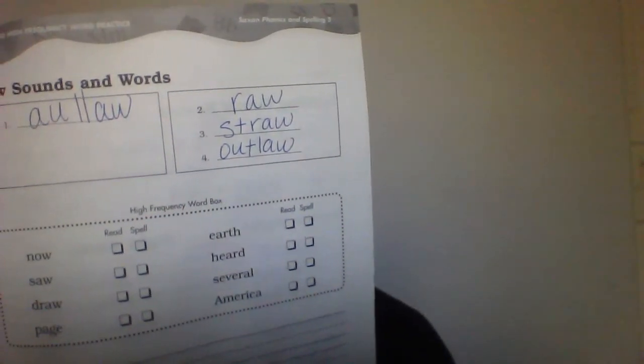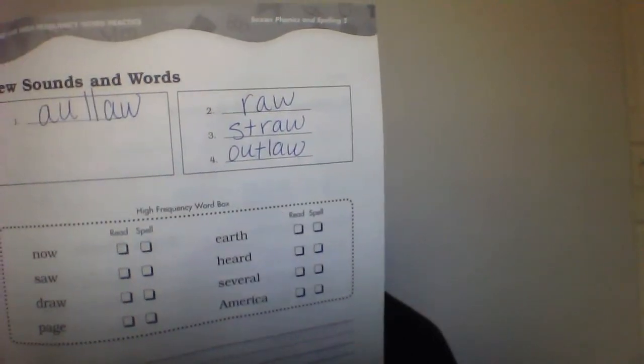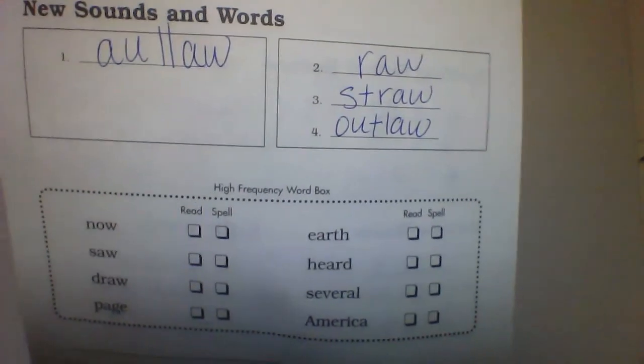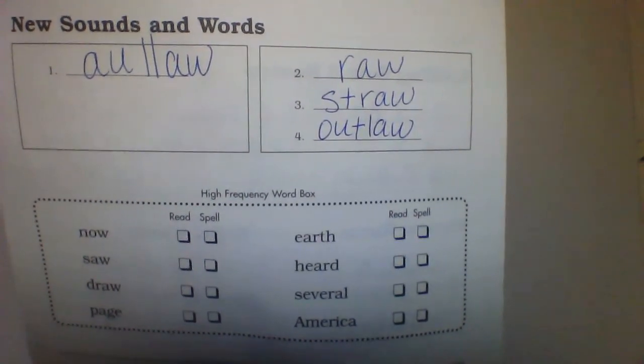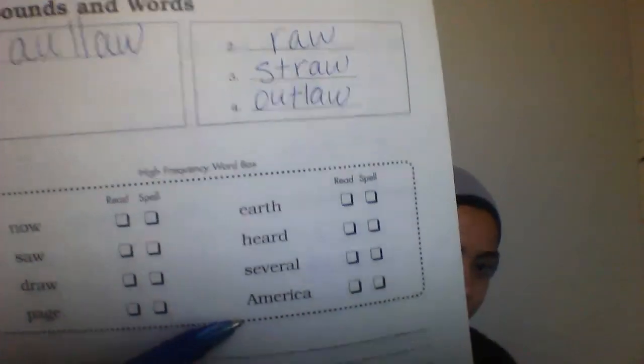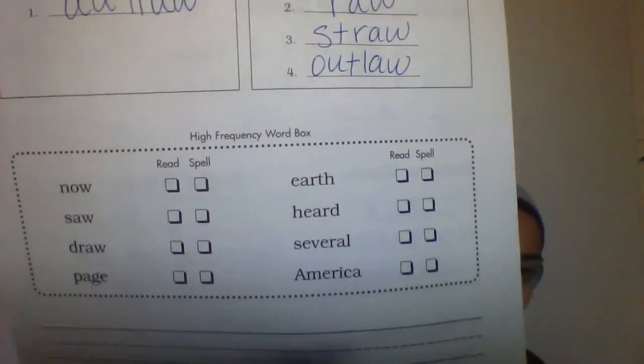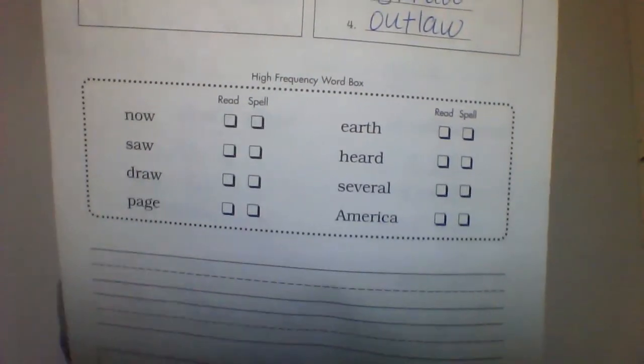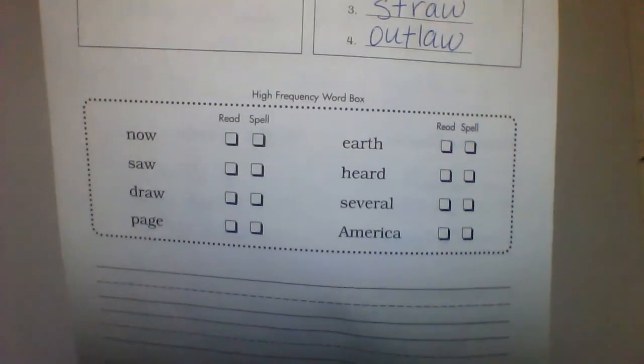Now let's go through and read the high frequency words together, and then you are going to make up 2 sentences using 1 word in each sentence, okay? Let's read these words together. Now, saw, draw, page, earth, heard, several, America.